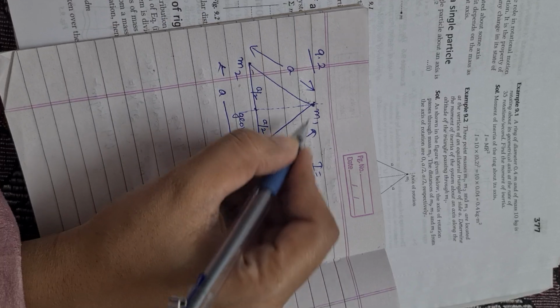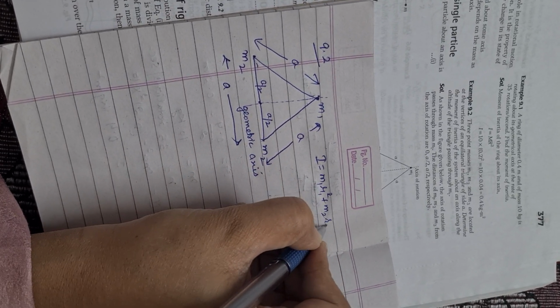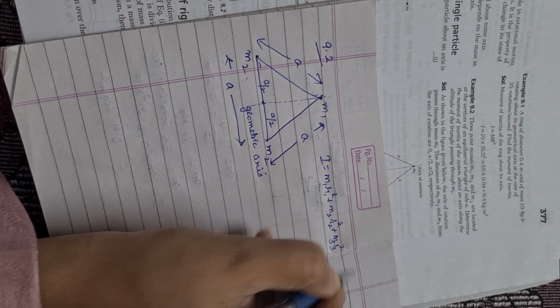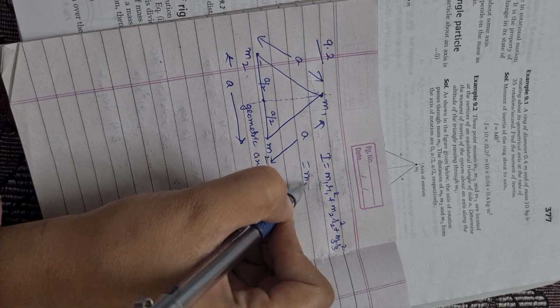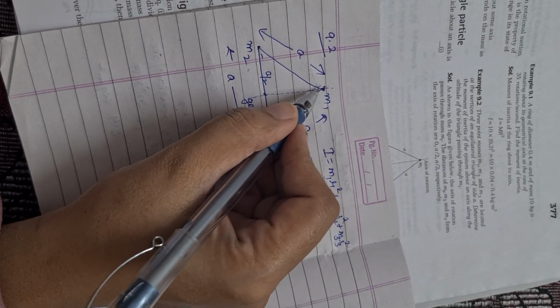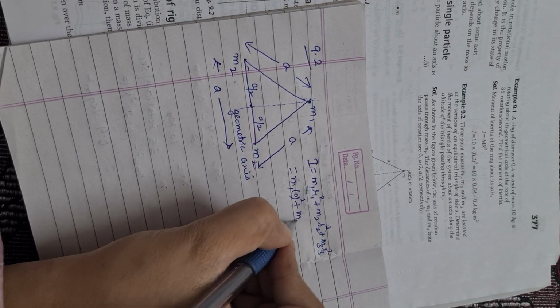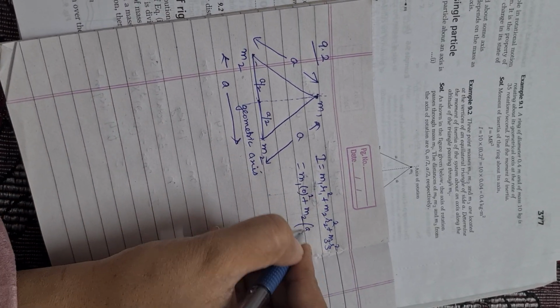Then I will become, because we have 3 particles here, m1 r1 square plus m2 r2 square plus m3 r3 square. So m1 is m1 here, and the distance of m1 from this geometric axis is 0. For m2, the distance from the geometric axis is a by 2.